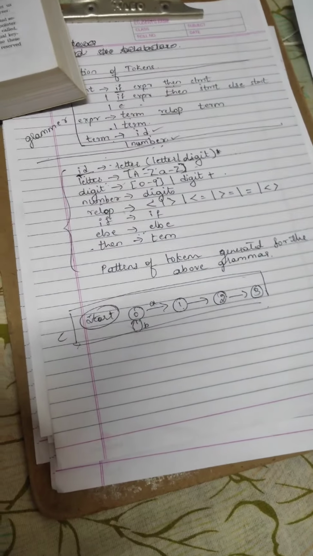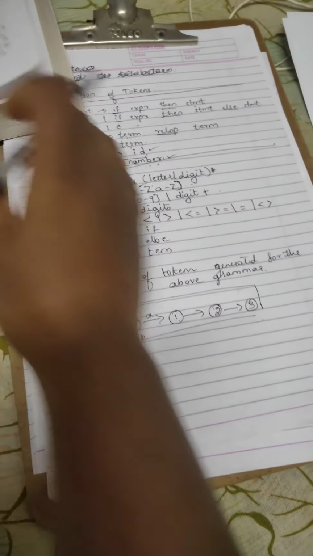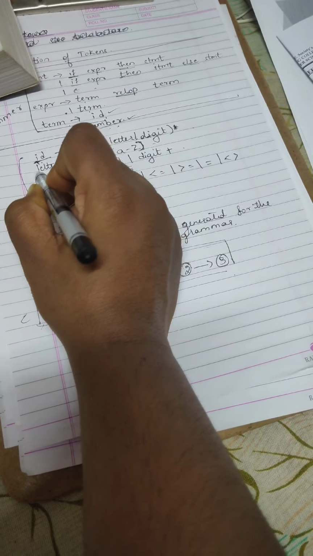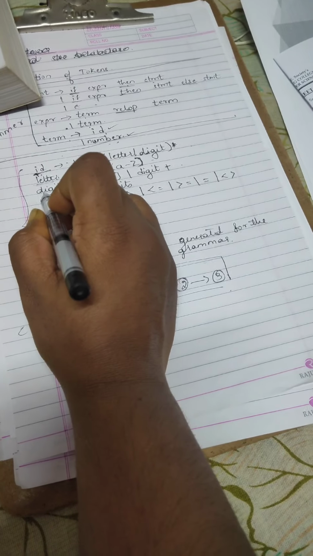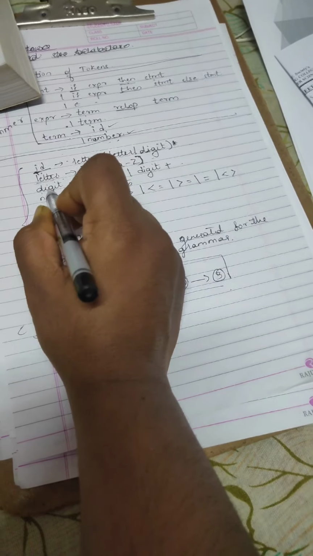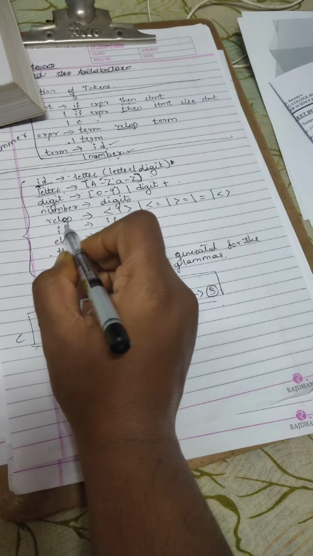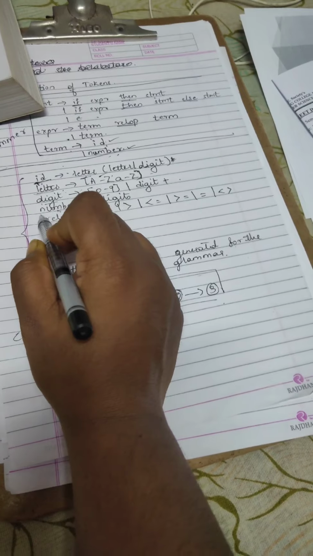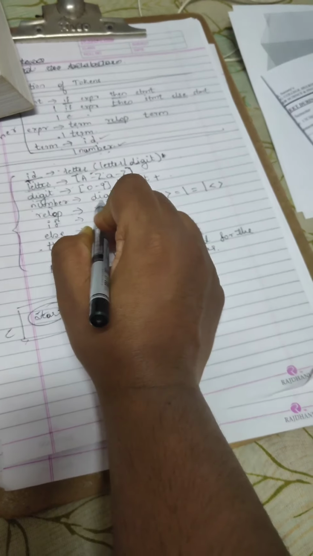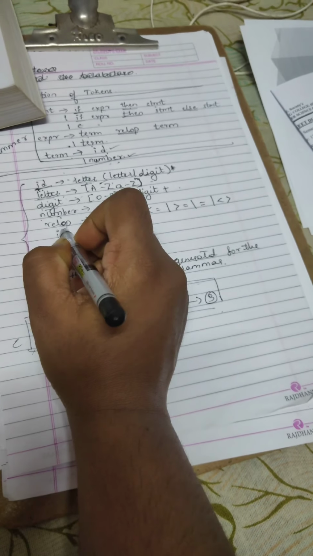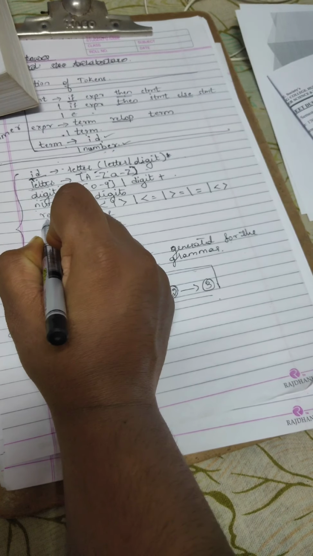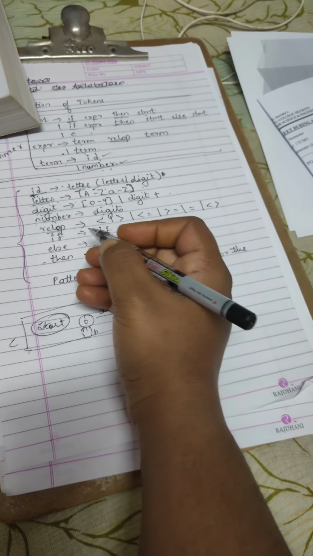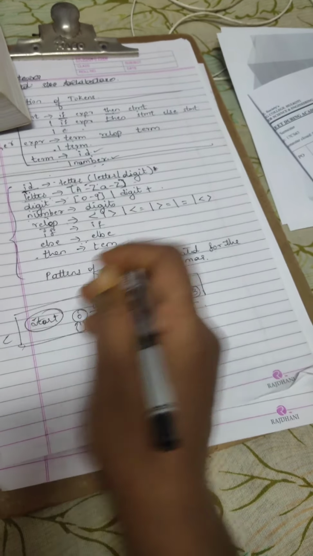Yes, for that we need to construct what? First we need to write the transition diagram for letter, then the diagram for digit, then we have to draw a transition diagram for a number, which is called digit. Then we have to draw a transition diagram for reloop, then only our grammar will be identified.